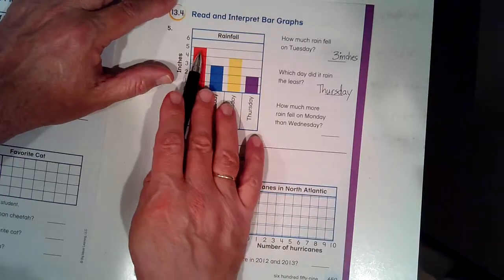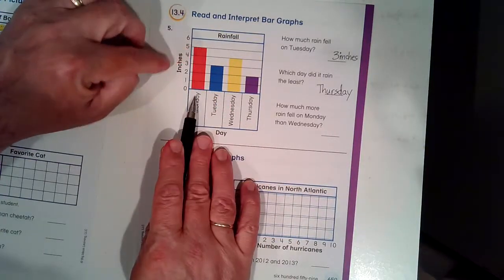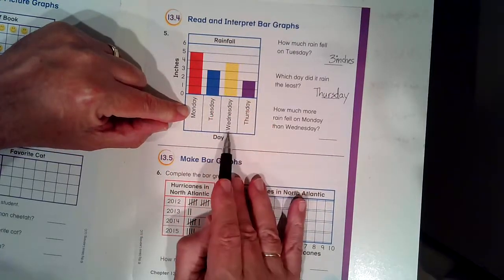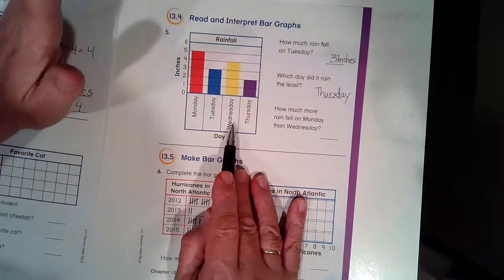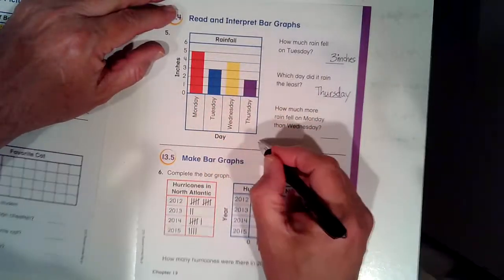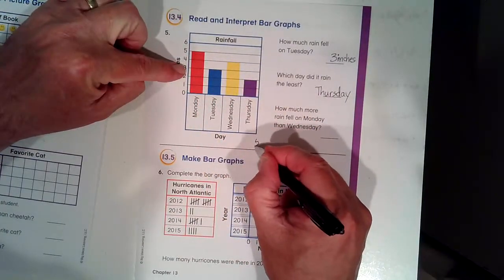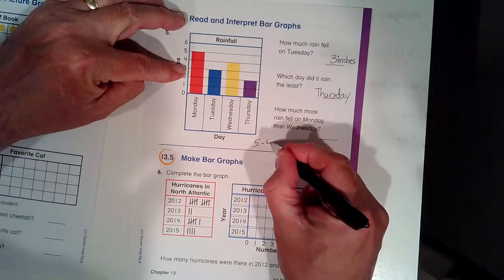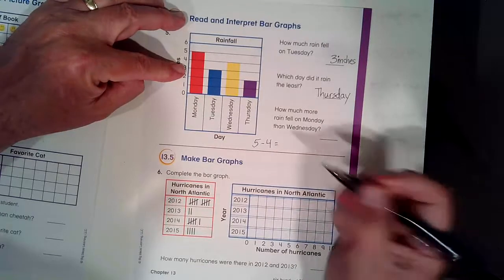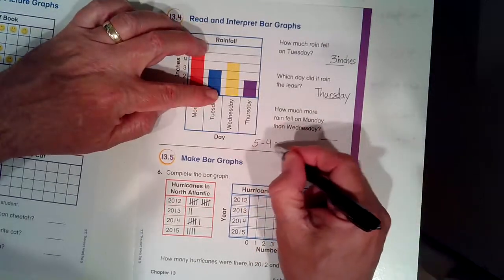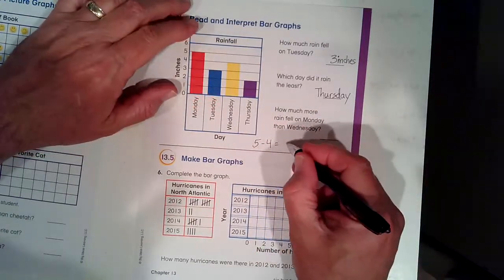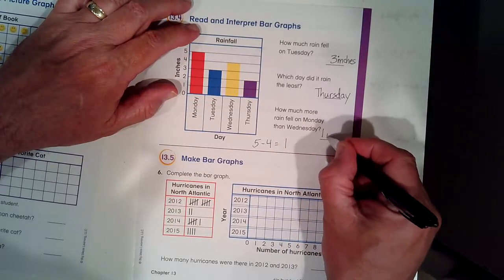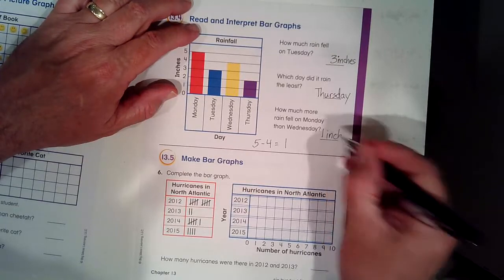Let's take a look at this. I have this much that fell on Monday and this much that fell on Wednesday. I look at the ends. I can say Monday was 5 inches, and I'm going to take away the 4 inches on Wednesday. 5 inches minus 4 inches is 1, but I want to say 1 inch.